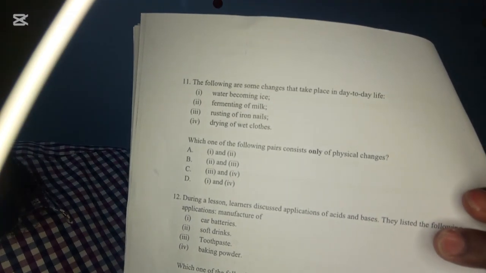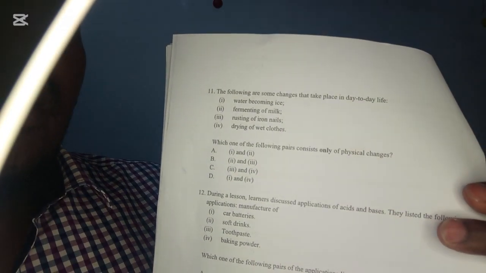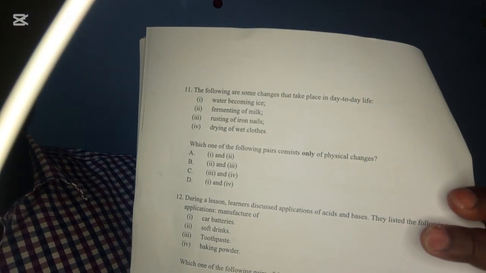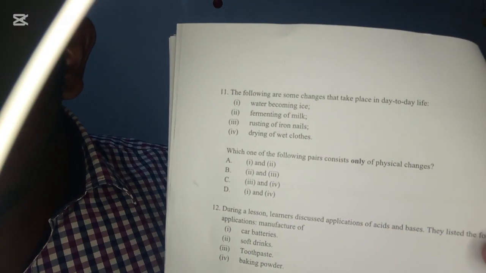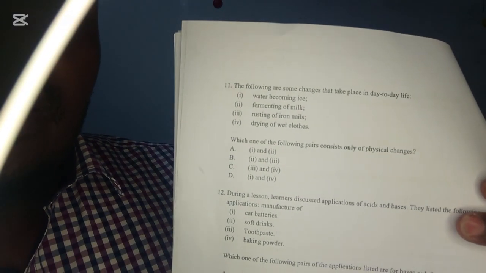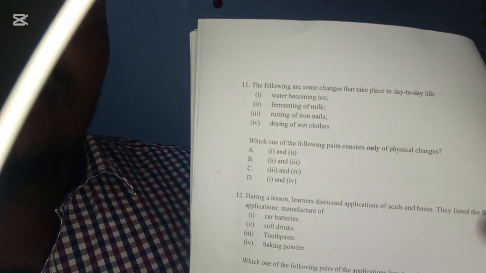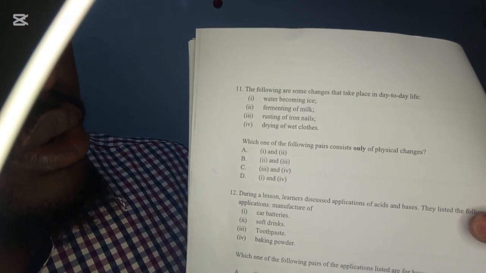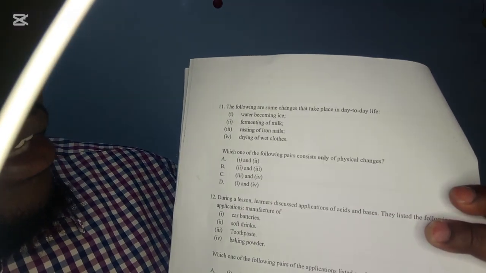So that is reversible, because that drying is actually water that is absorbed on the clothes that escapes into air as gas. So physical change is 1 and 4. This one, D.